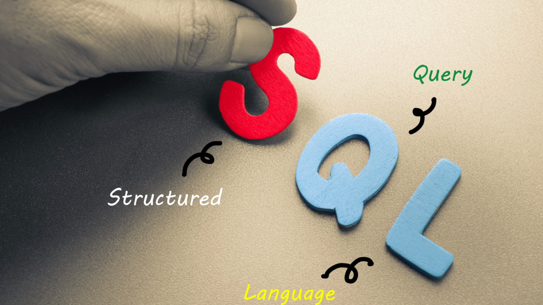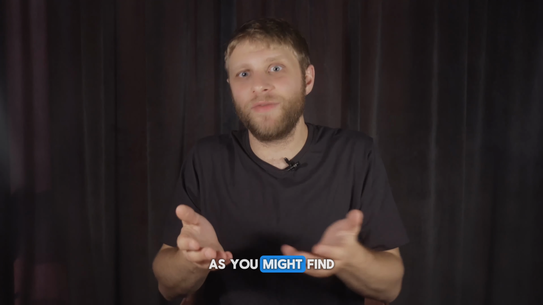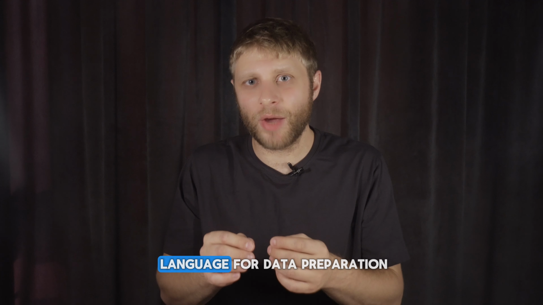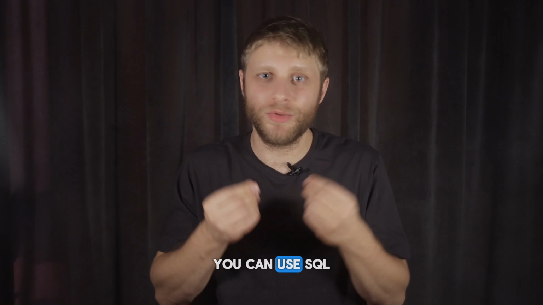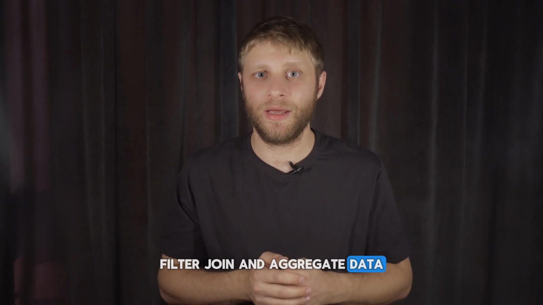This is where you will need SQL, or Structured Query Language. Traditional databases like MySQL or PostgreSQL, as you might guess from their names, accept SQL. It's a go-to language for data preparation. To speak to your databases, you can use SQL to clean, filter, join, and aggregate data.